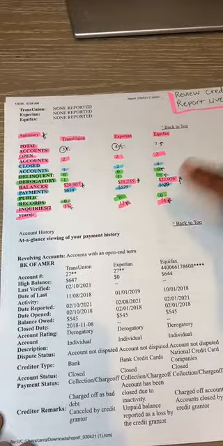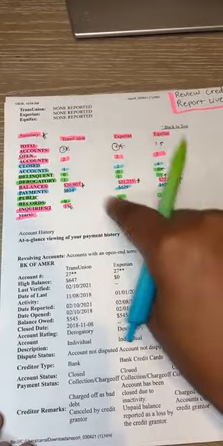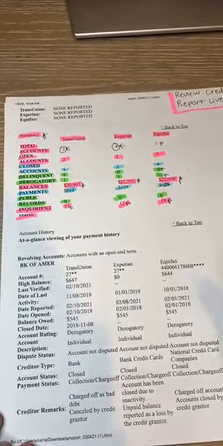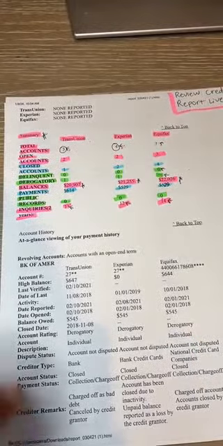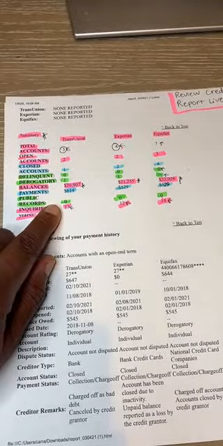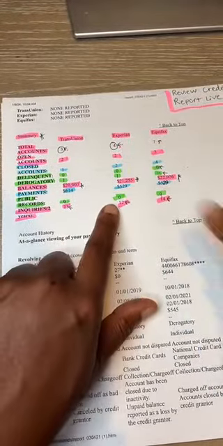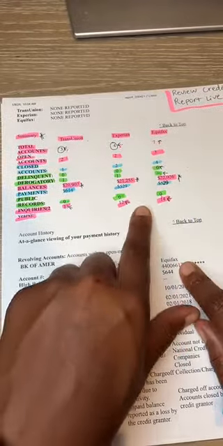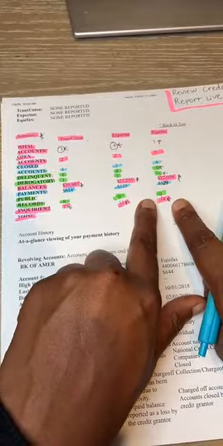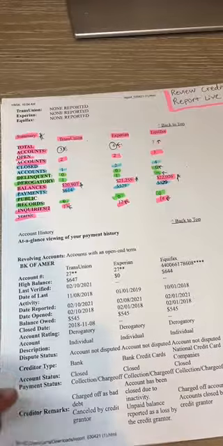It is because not every creditor pulls every report. Not every creditor reports to every credit bureau. So you have some that only pull when you apply for credit. You have some that only pull from TransUnion, and then you have some that only pull from Experian, and you're going to have some that only pull from Equifax. That is why the numbers are listed differently here.